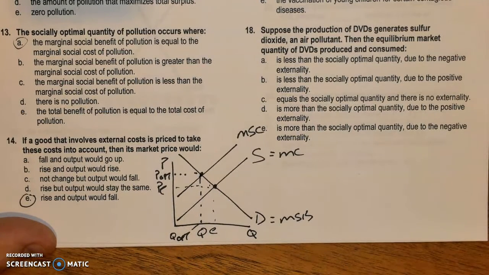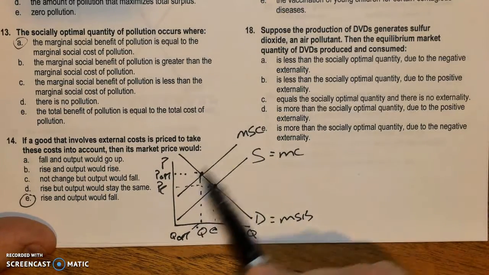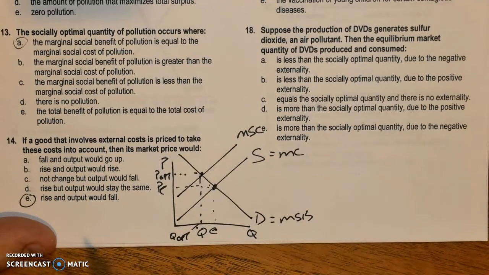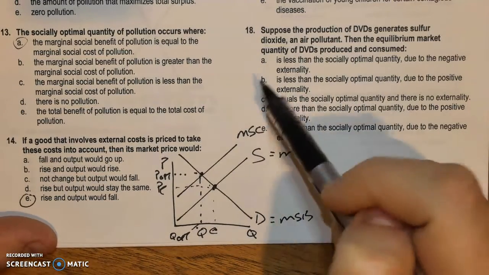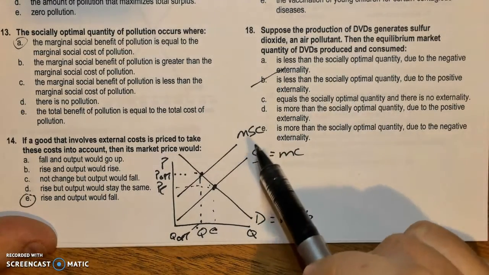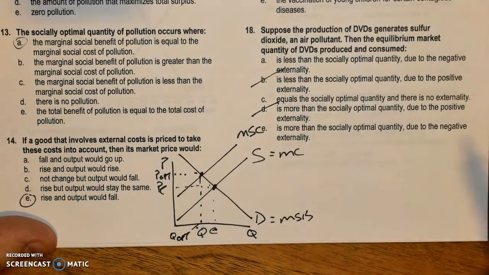So the idea is that the quantity of DVDs produced and consumed is more than the socially optimal quantity, right? Because equilibrium is more than the optimal quantity due to the negative externality. And this is a negative externality. It is decidedly not a positive externality, making B wrong, making D wrong. And there's most definitely an externality.